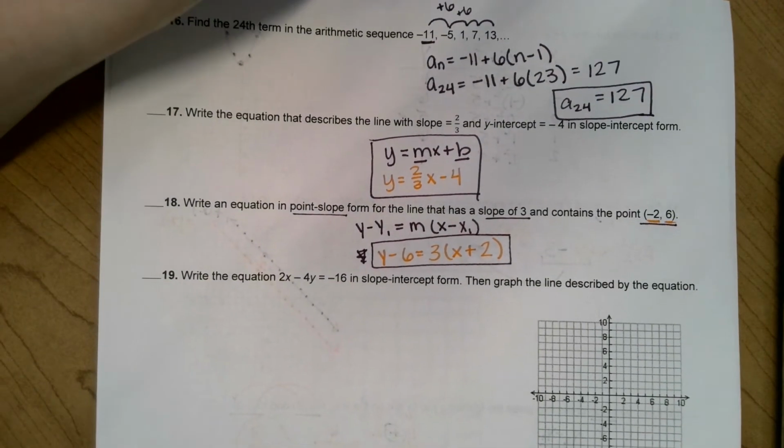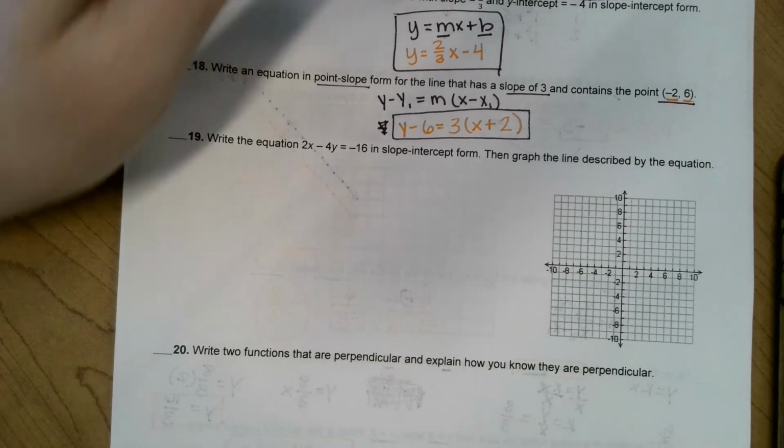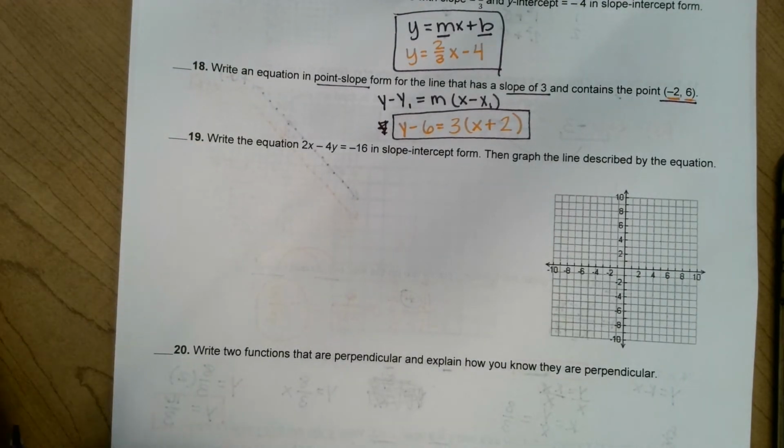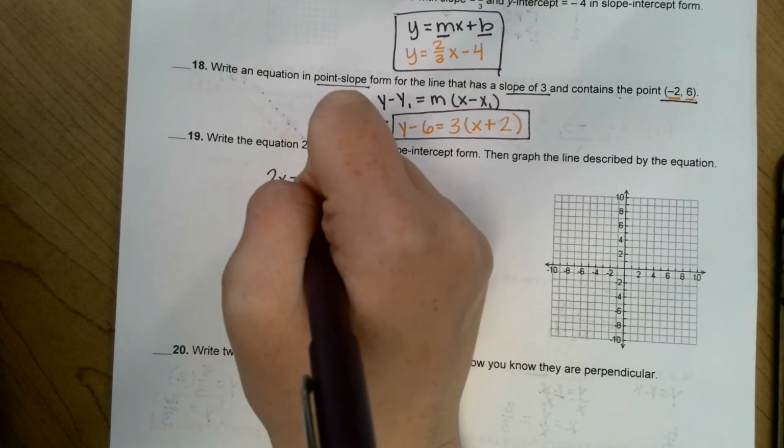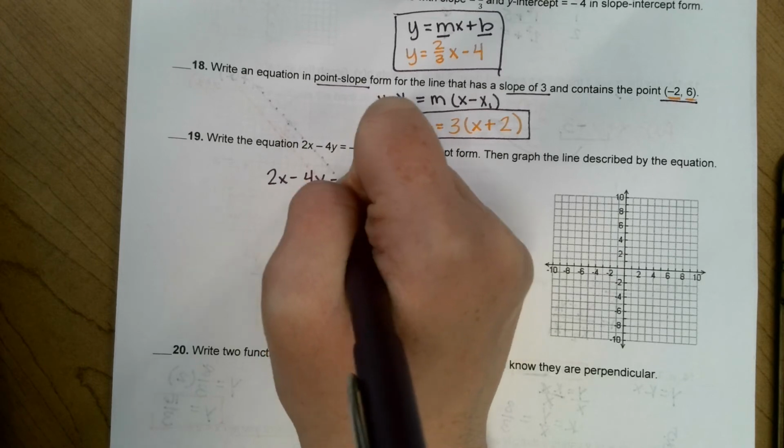All right, 19. Write the equation 2x minus 4y equals -16 in slope-intercept form. Then graph the line described by the equation. All right, so we've practiced this a lot in class. We've talked about how if we don't like using a particular format, we can always convert it into another form. And it's just by playing with the equation. So we'll rewrite 2x minus 4y equals -16.